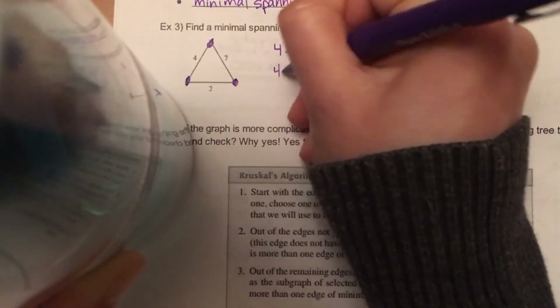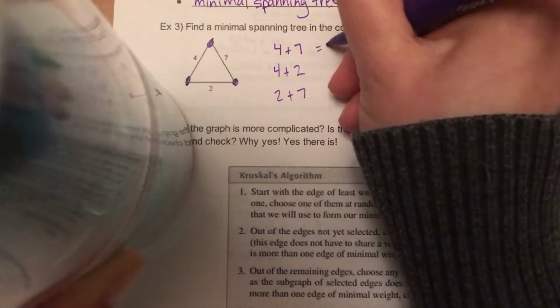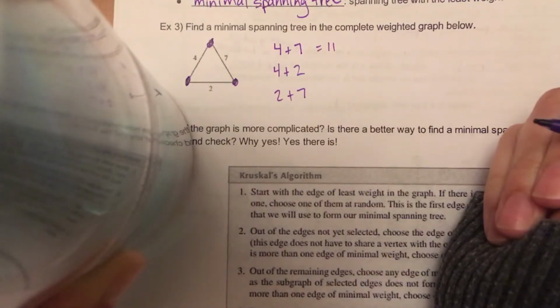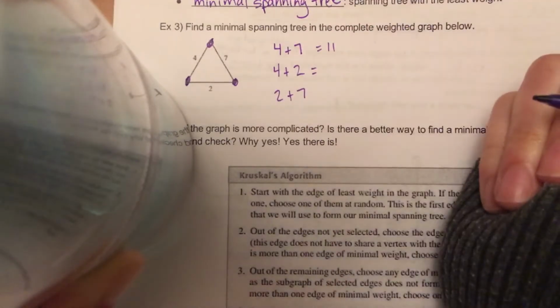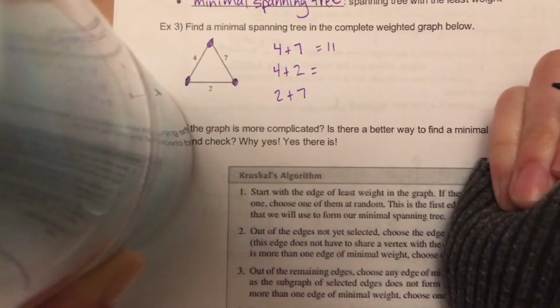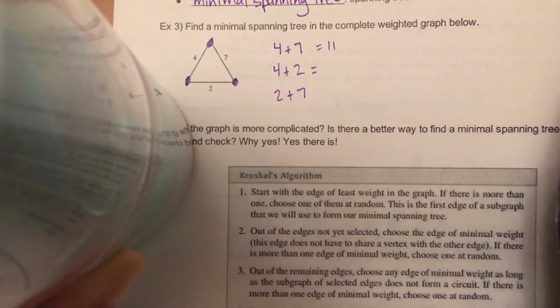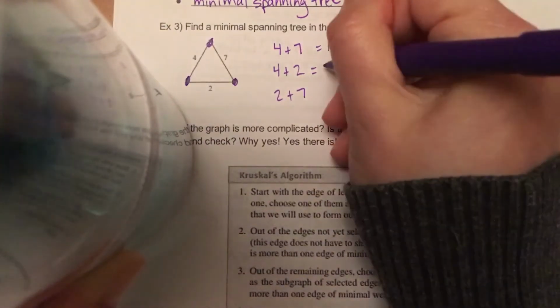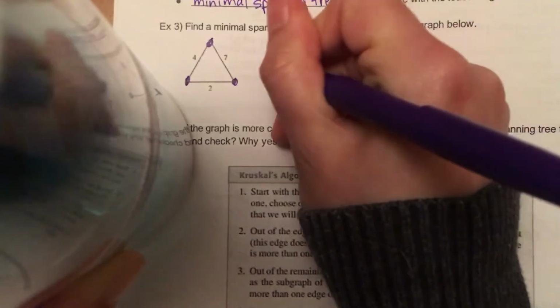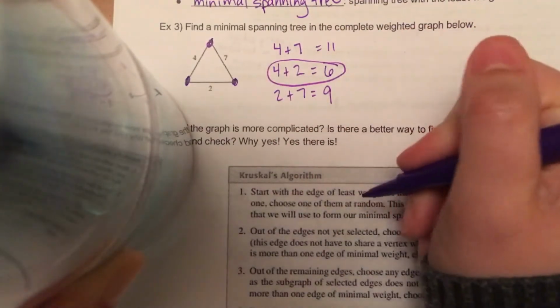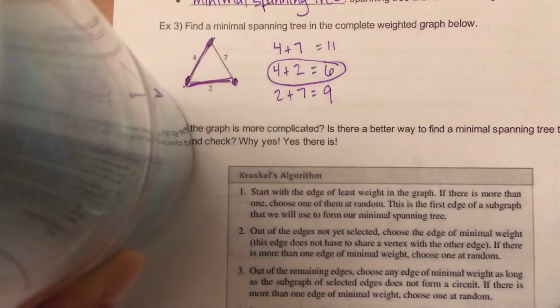So I could pick 4 and 7, I could pick 4 and 2, or I could pick 2 and 7. 4 and 7 would give me 11 as the total weight for my completed graph, or the length for that. We don't care about it being a path, but we talked about lengths for paths with our Hamilton circuits. I could have 6 or I could have 9. Obviously 6 is the smallest of our options here, so that would be my minimal spanning tree.